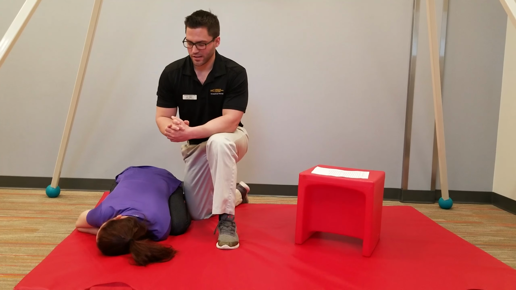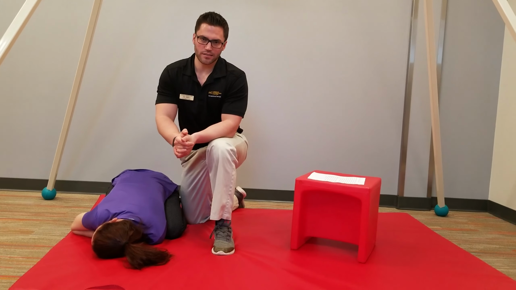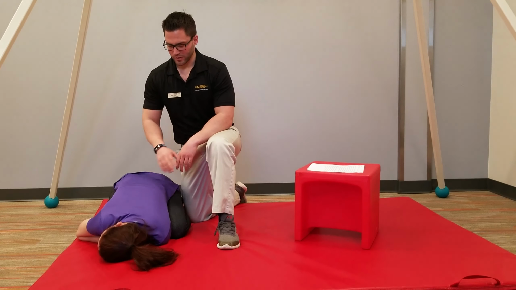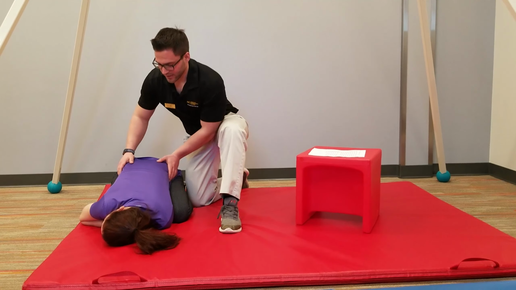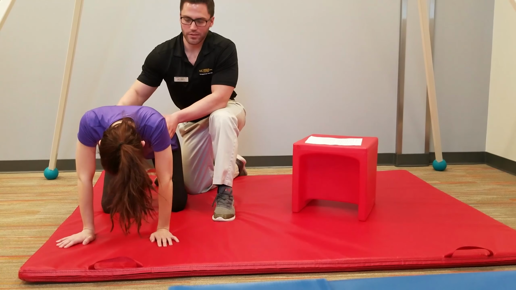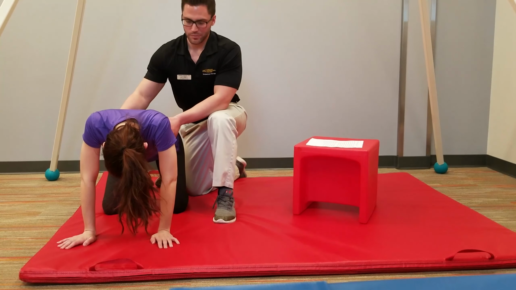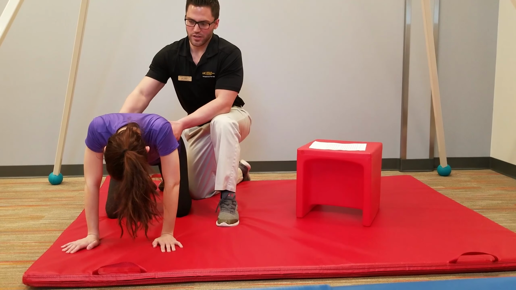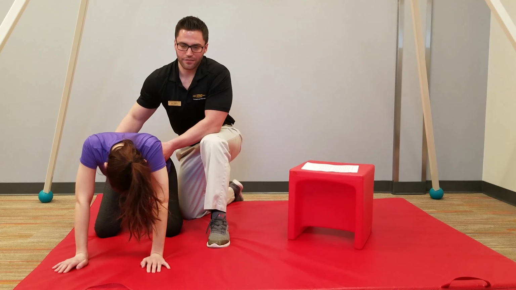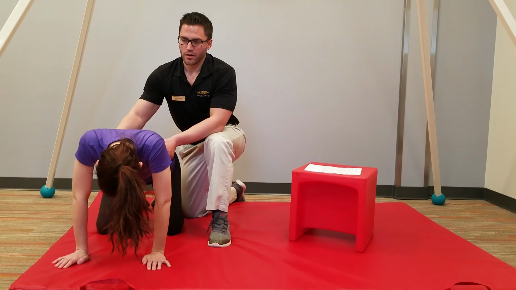So the first thing, someone with cerebral palsy has a lot of tone. So we're going to be facilitating them in the quadruped position. You want to facilitate at the hips and pull their hips up, making sure they're aligned with their spine. It's important when you're facilitating at the hips that you keep their hips up, because they're going to want to dip down after a long duration.